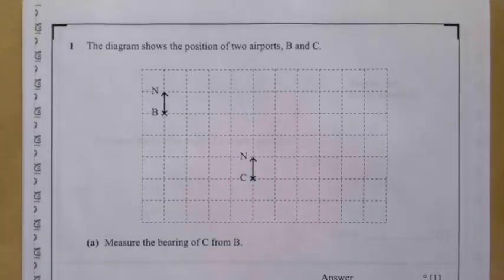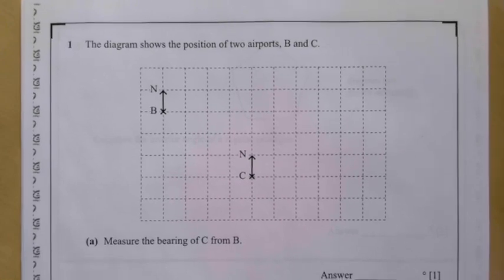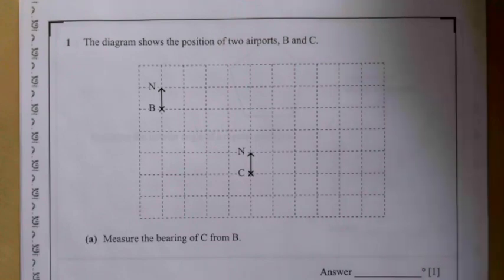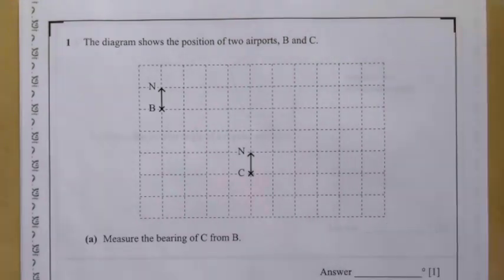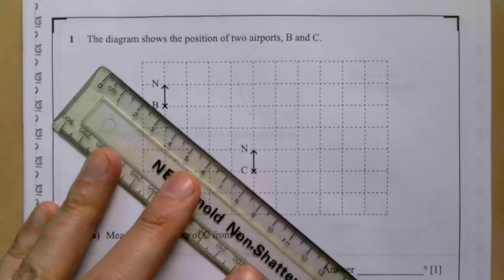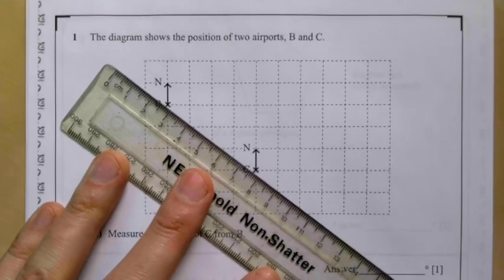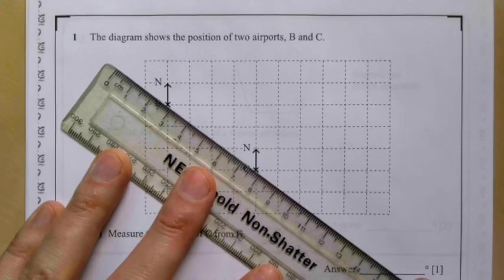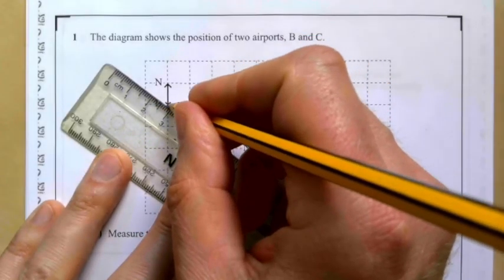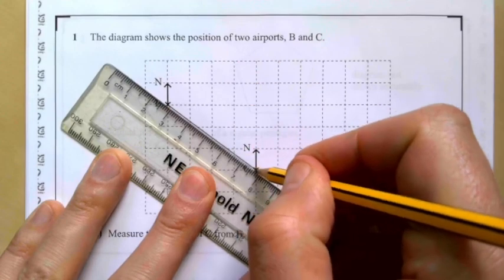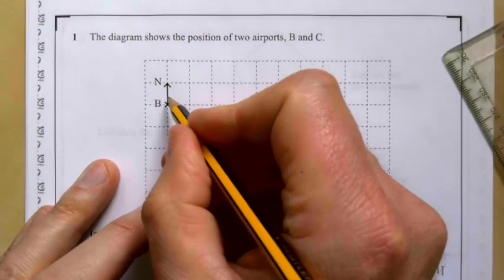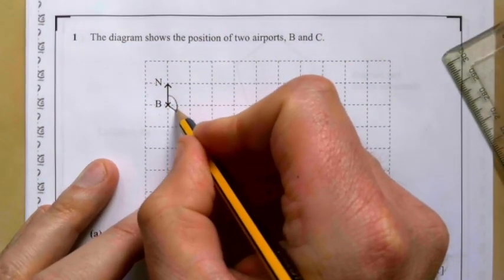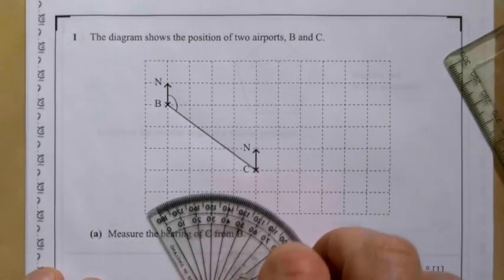The diagram shows the position of two airports B and C. Measure the bearing of C from B. Now we need to be careful here because it's C from B. So B is where I'm going to be measuring from. So I'm going to first of all join the two up so we can see the line we're trying to find the bearing of. And the bearing's always measured clockwise from north, so the angle we're looking for is going to be this angle here.